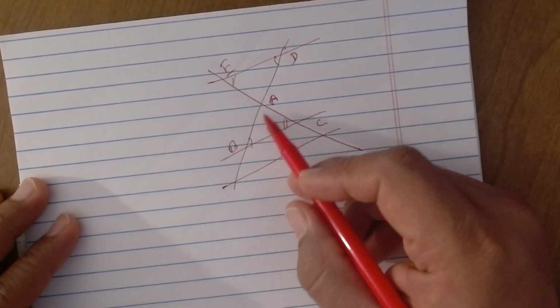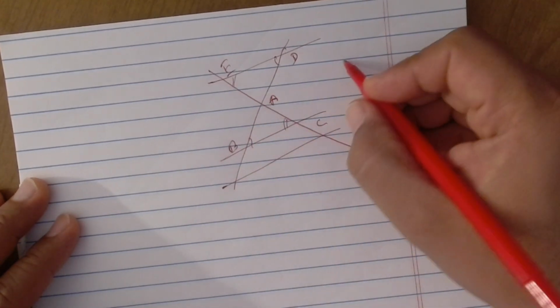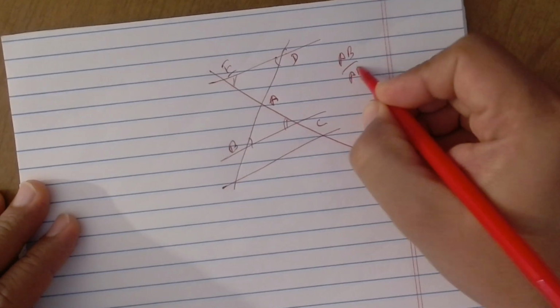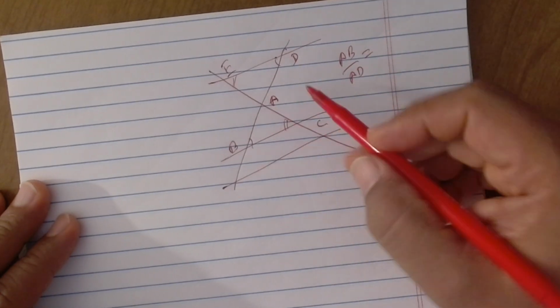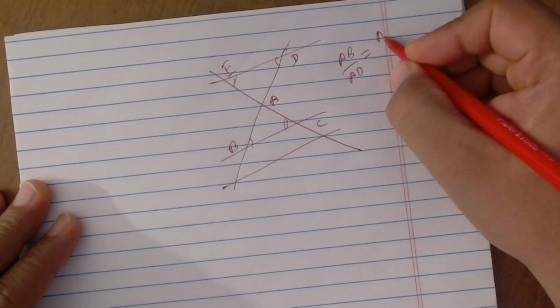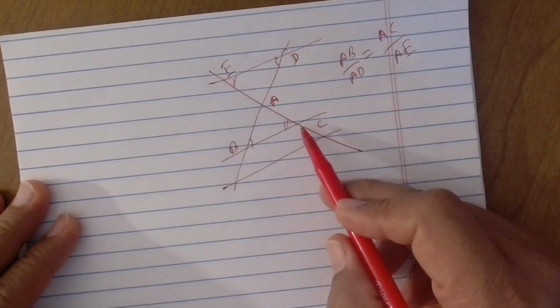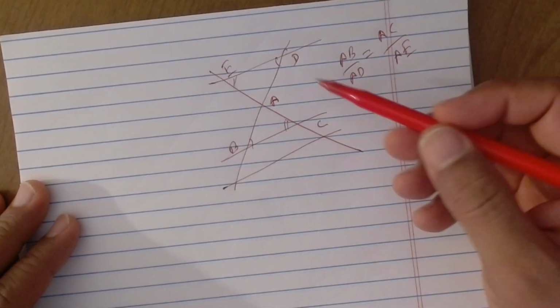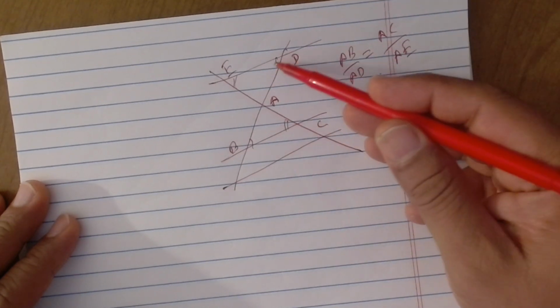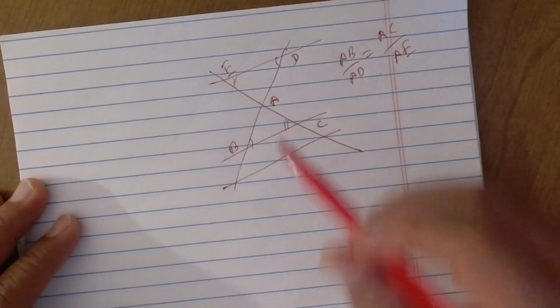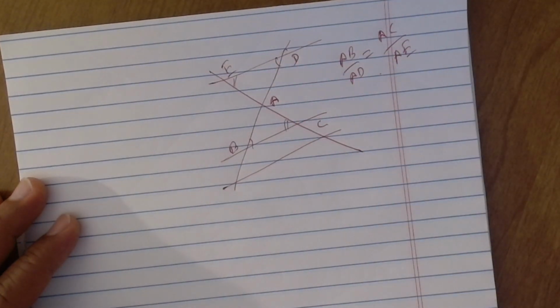So now what shall happen with the Thales theorem is AB is to AD shall be equal to AC is to AE. So this is also Thales theorem, and the converse is also the same. If they are equal, then these two lines shall be parallel. Okay, that's what the Thales intercept theorem is.